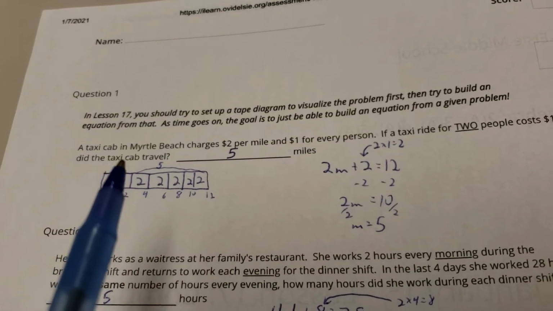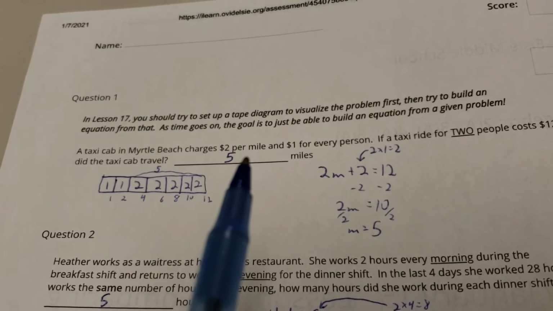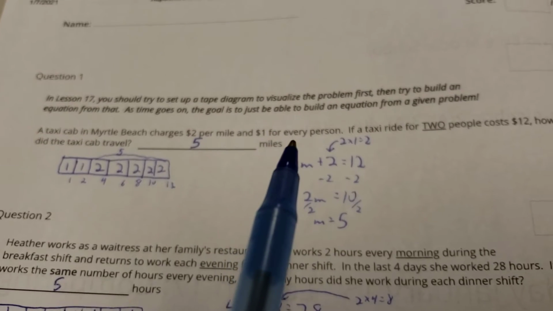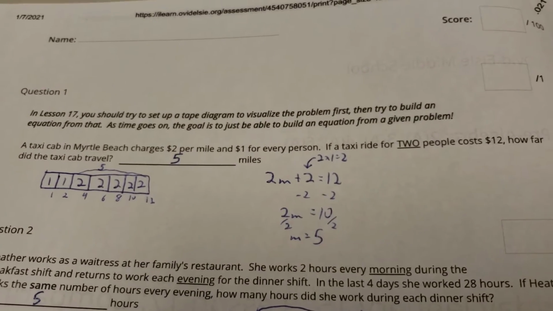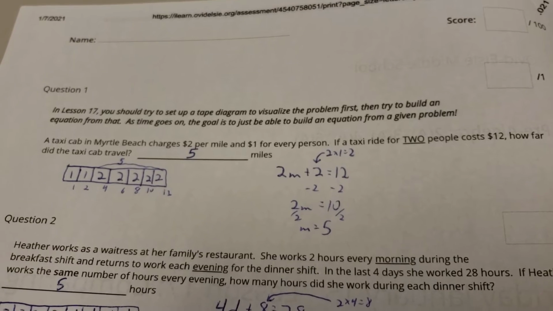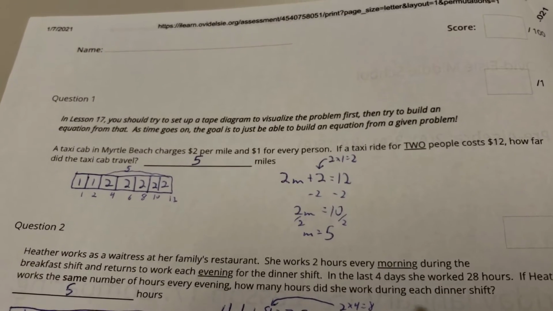So here we go. Here it says a taxi cab in Myrtle Beach charges $2 per mile and $1 for every person. If a taxi ride for 2 people costs $12, how far did the cab travel?